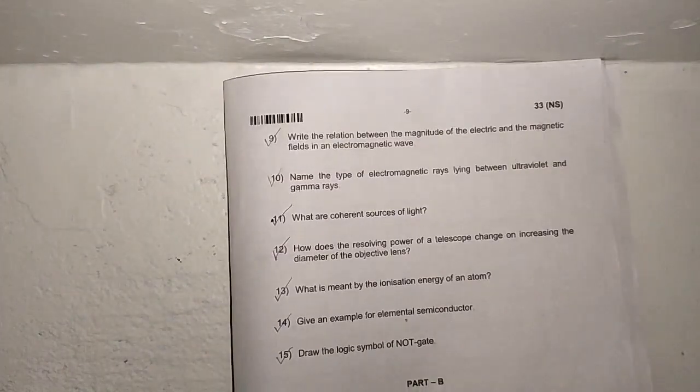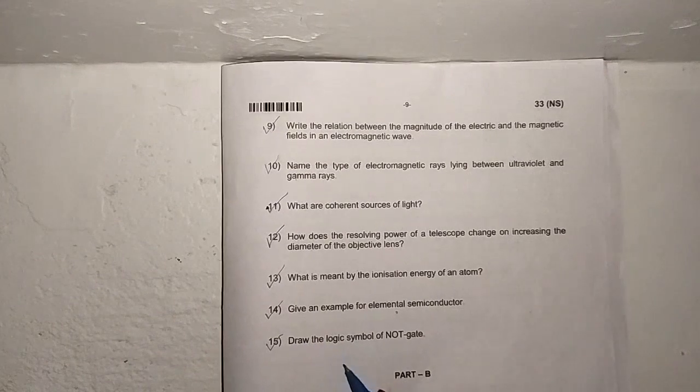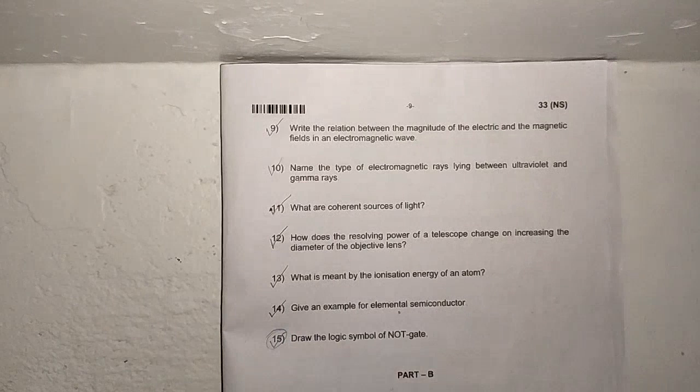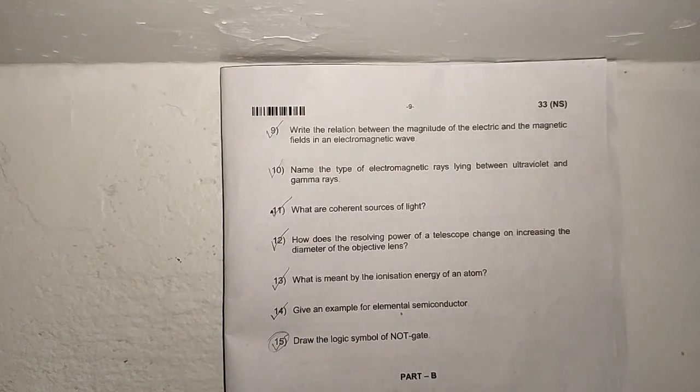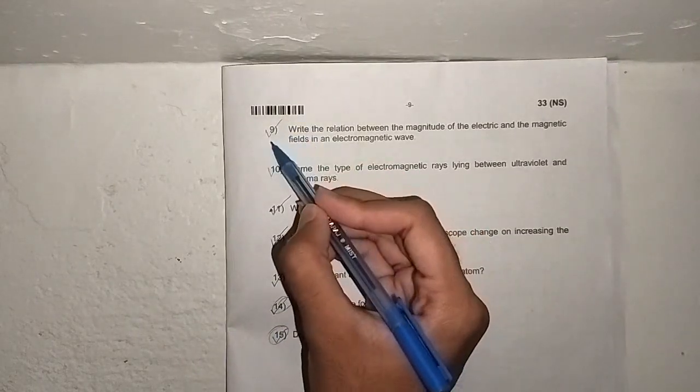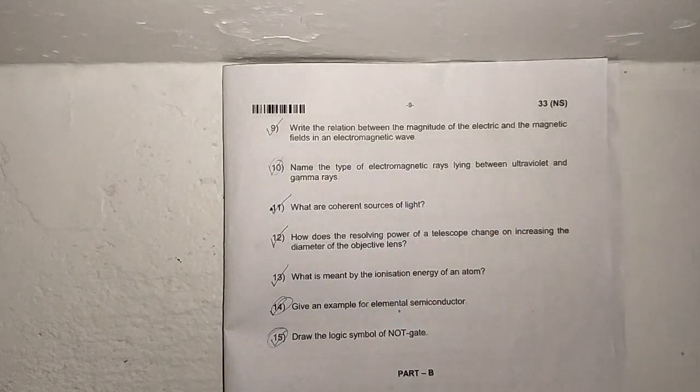Chances are there. Leaving that, see this: draw the logic symbol of AND gate, NOT gate, OR gate. Any one they may ask for 1 mark, or they may ask it for other marks also. Chances are there. Next, examples of element of dipole. And this 10th question, name the types of electromagnetic rays lying between ultraviolet and gamma rays. These are the questions they may ask this year. Also chances are there, we cannot say.